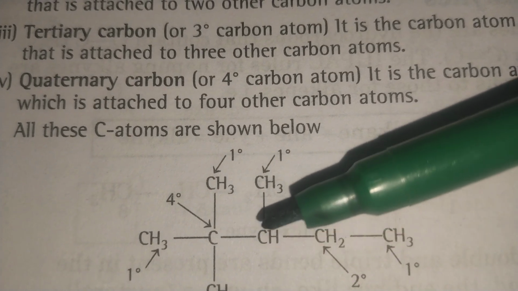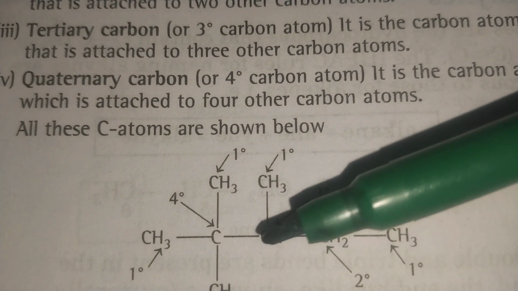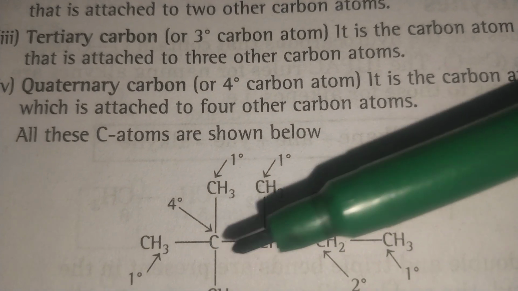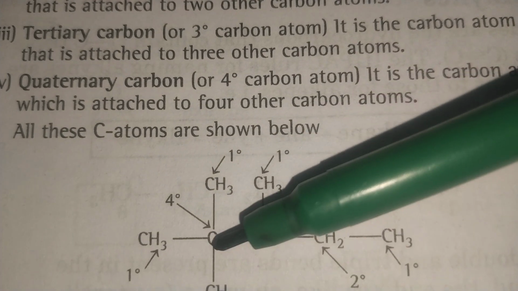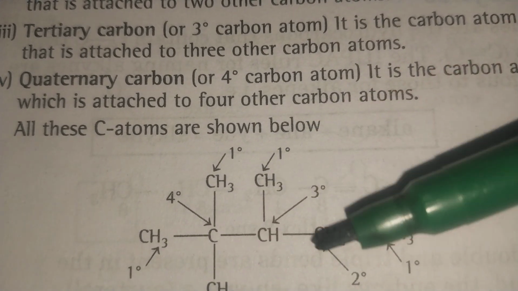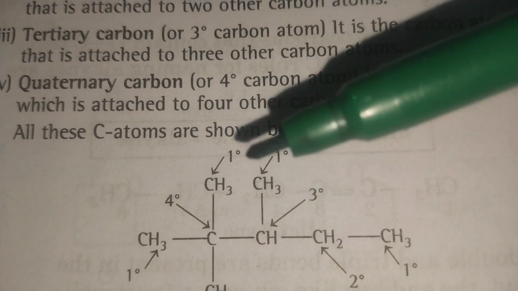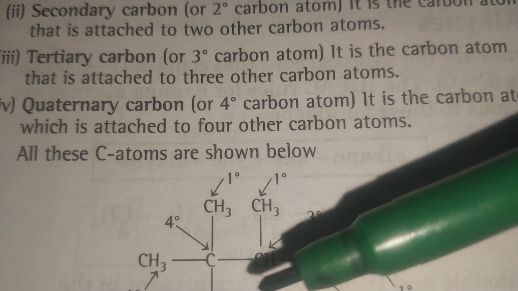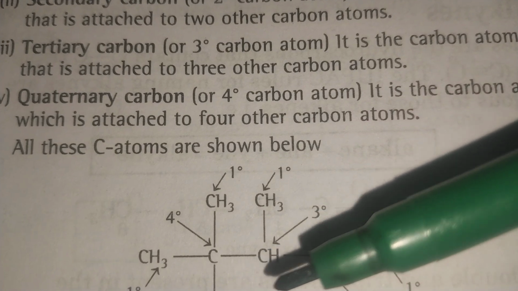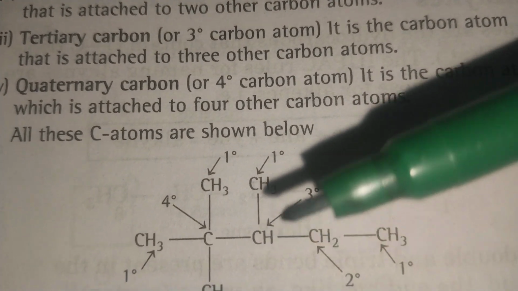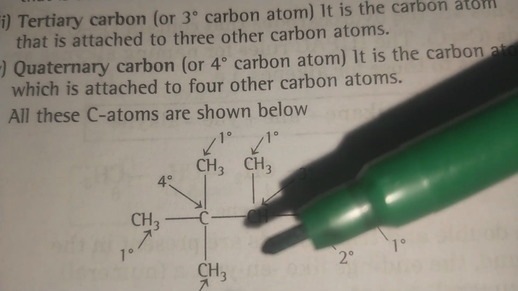This carbon is attached to 3 other carbons, so I can say this is a tertiary carbon. Only one tertiary carbon is available in this structure.